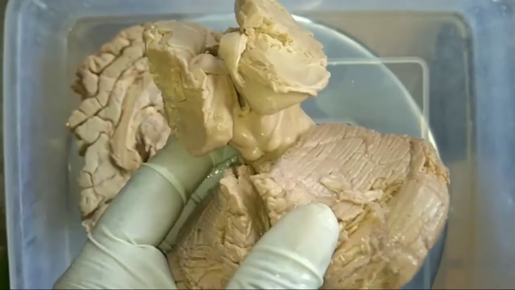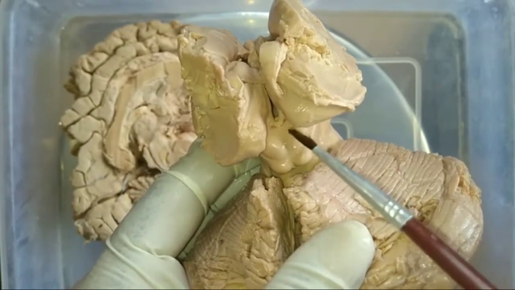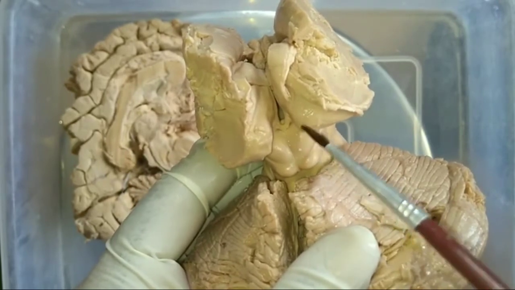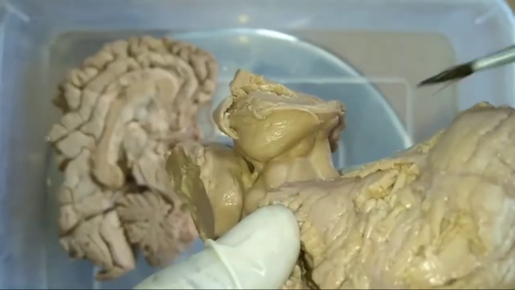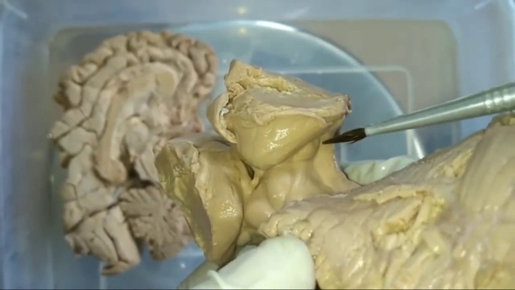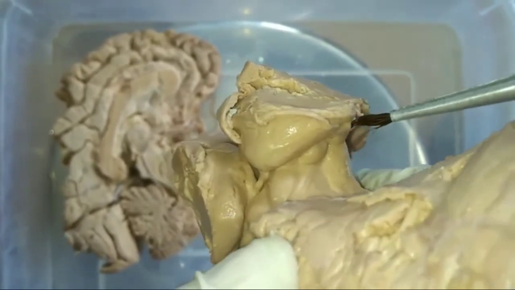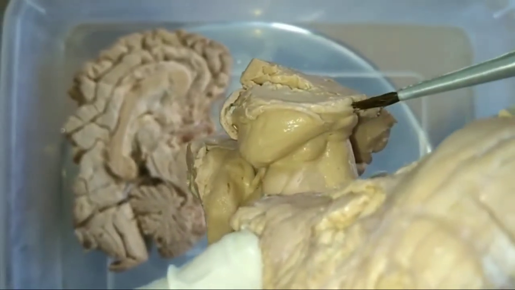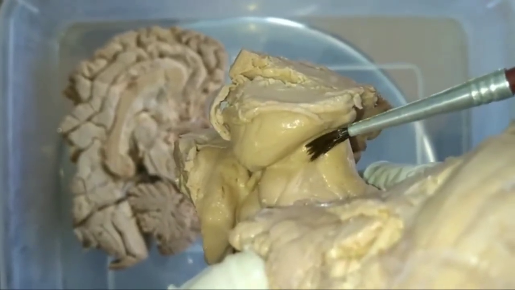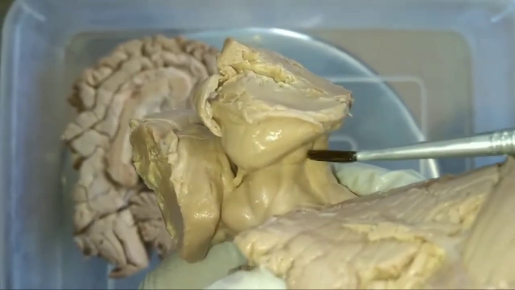This is just showing you the gross features. You can see the superior colliculus of the midbrain, and just above that the swelling is called the pulvinar. Now on the inferior surface, you can see two more swellings, the medial and lateral geniculate bodies. These are part of the metathalamus, and they are associated with auditory and visual pathways respectively: the medial geniculate body with auditory and the lateral geniculate body with visual pathways.